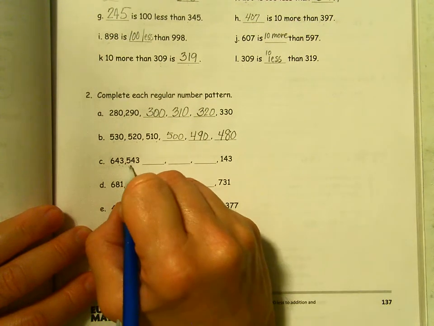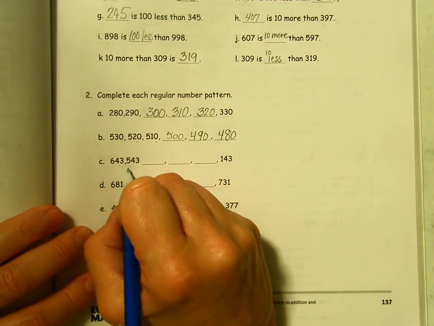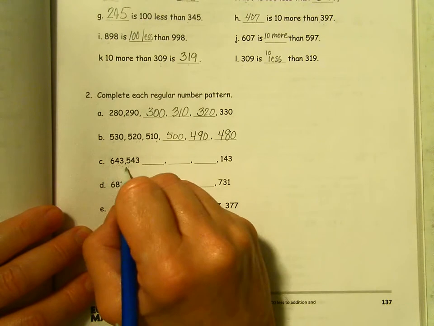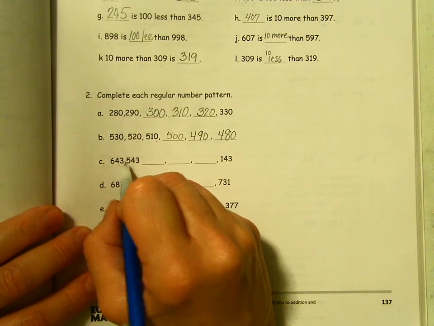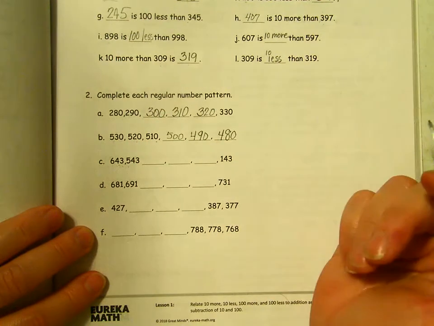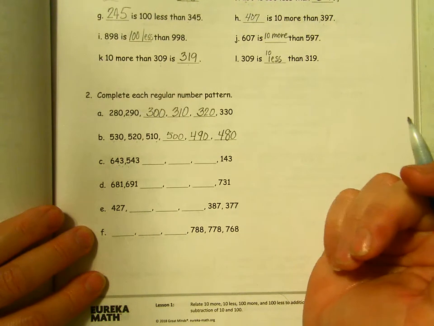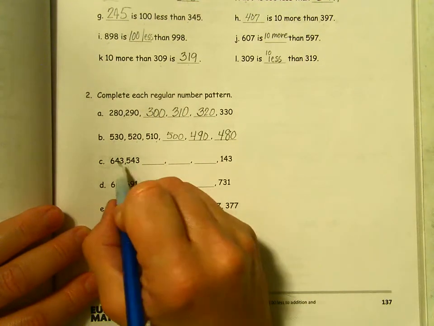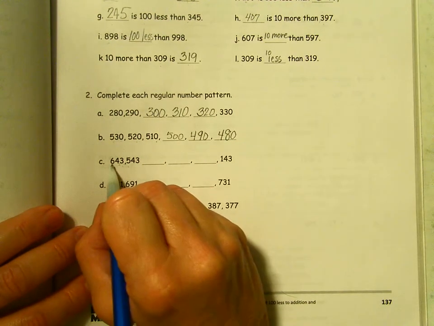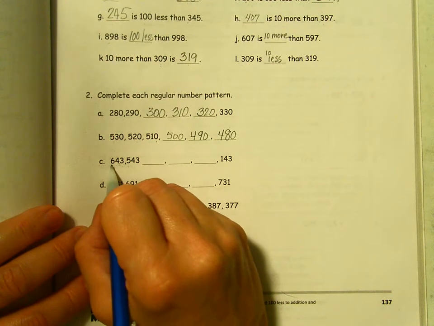543. What changed here? Are we getting bigger or smaller? First of all, it's smaller. Did they take away 10 or did they take away 100? They took away 100. The tens and ones stayed the same. So we're going to take away 100 every time.